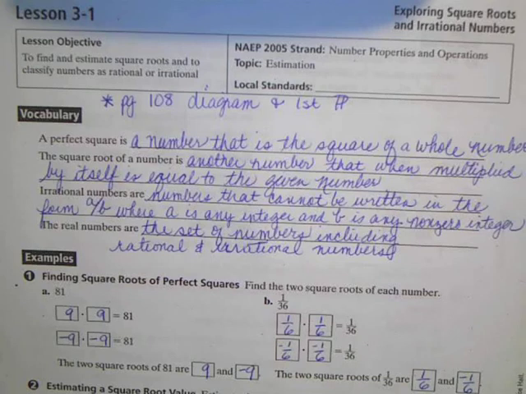Our objective in this lesson is to find and estimate square roots and to classify numbers as rational or irrational.